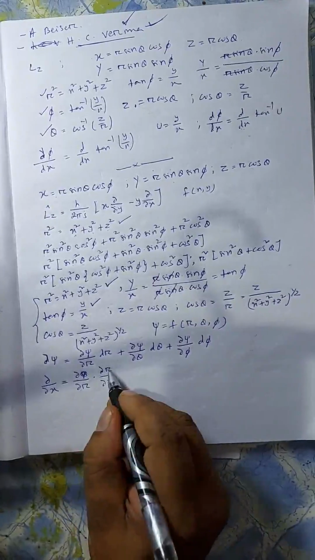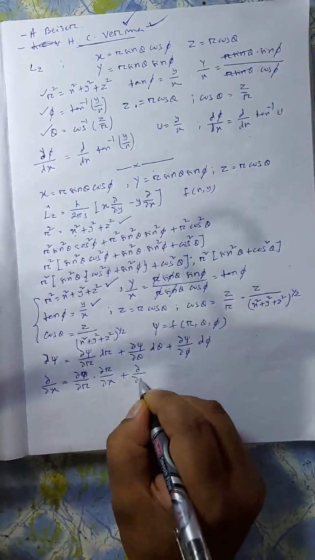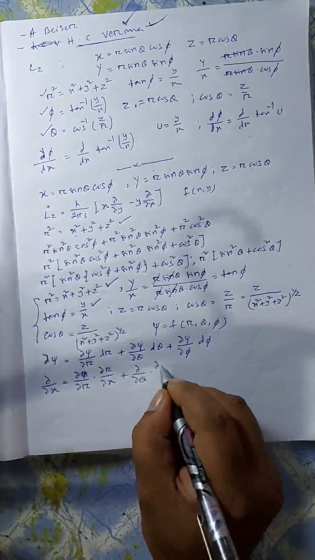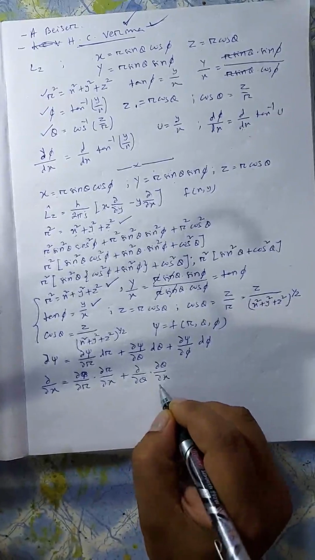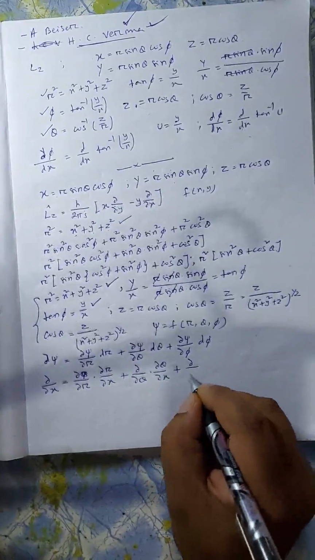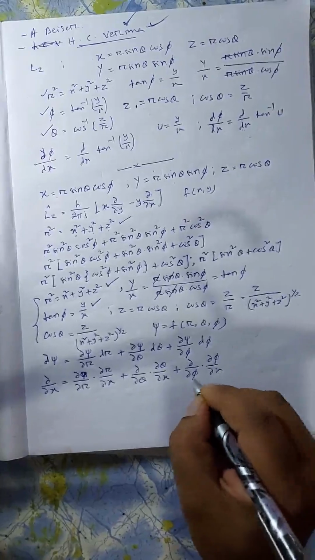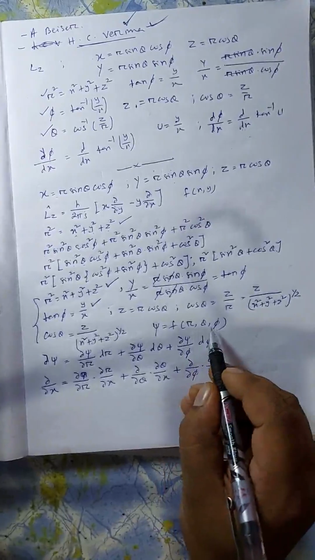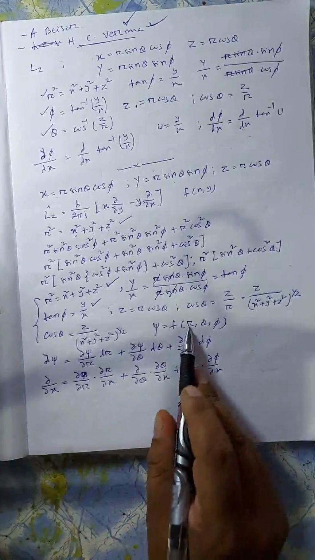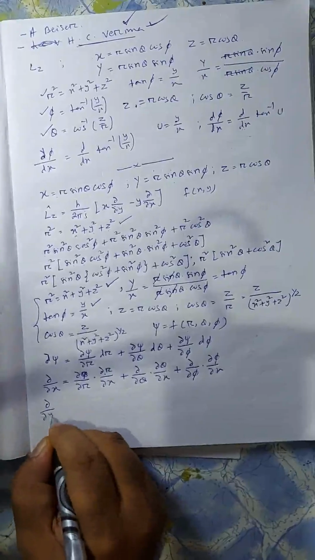You see dou r cancels. Plus dou by dou theta into dou theta by dou x, where dou theta cancels, again we get dou x. Plus dou by dou phi into dou phi by dou x, and phi cancels. Because psi is a function of r, theta, phi, we have to take r here, theta here, phi here.